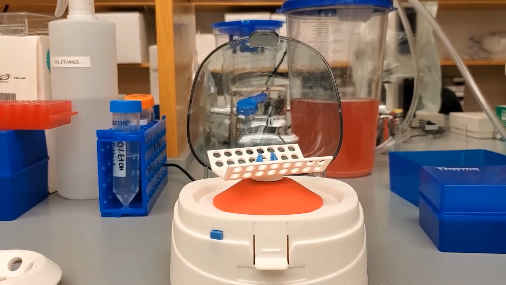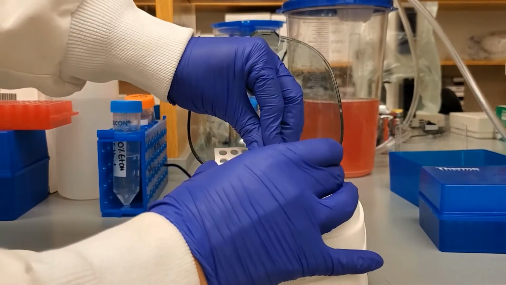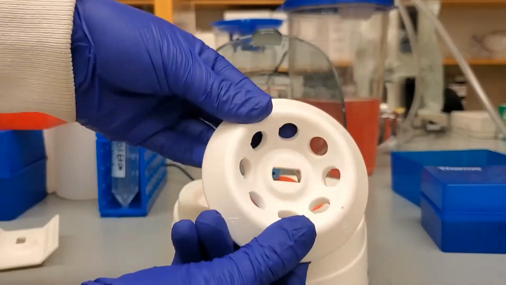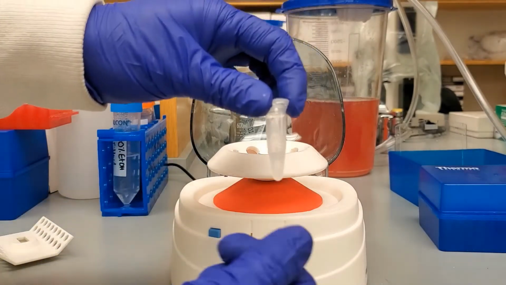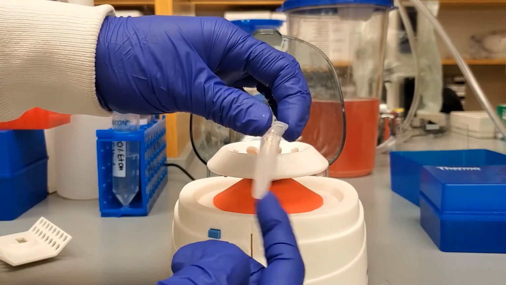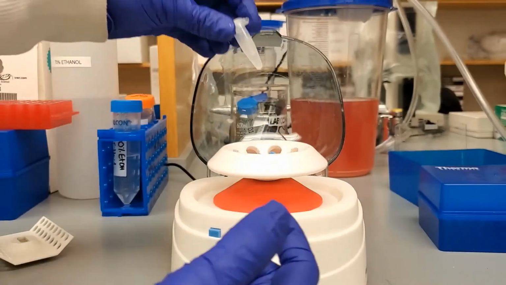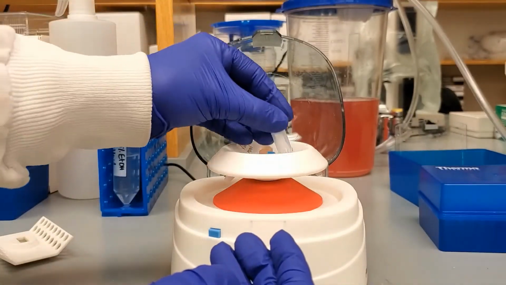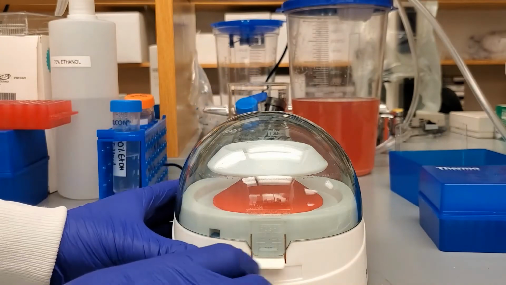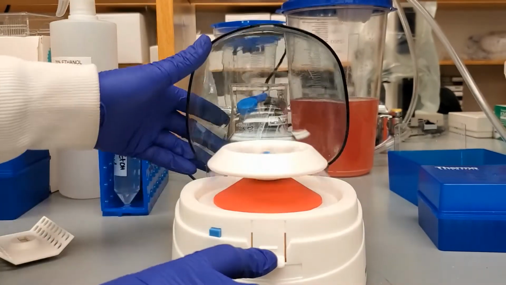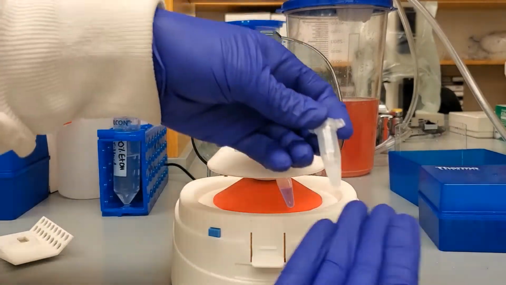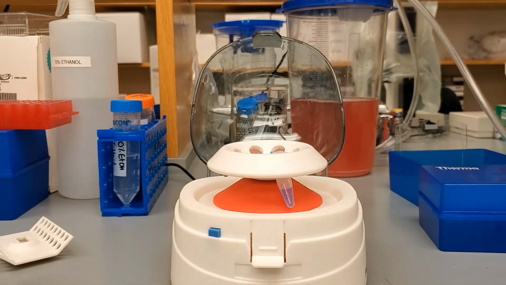For my master mix, I'm going to change this again, use this adapter. And I have my master mix, which I just gently mix. I don't want to vortex this. And then have an equal balance. Give it a couple seconds just to pull everything down. And it's ready. Put it back in ice, and now I'll start loading the master mix onto my RNA sample.